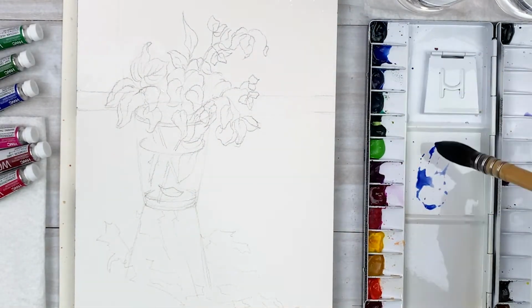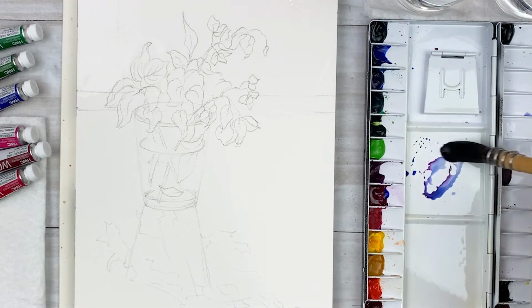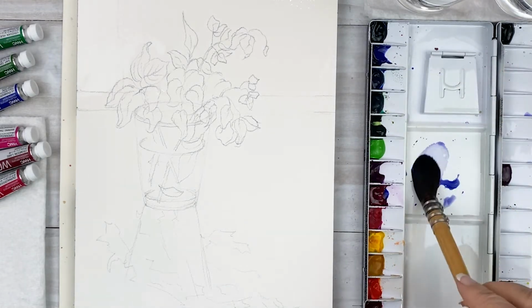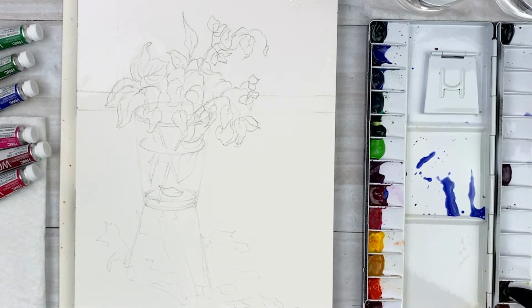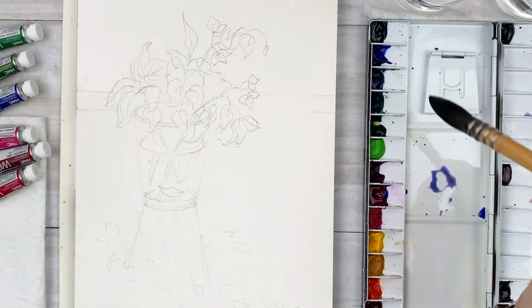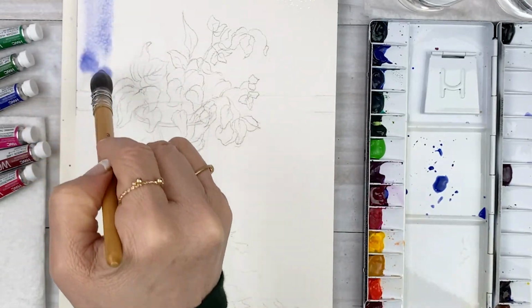For the background color, we mix ultramarine and some magenta and a little bit of burnt umber. Apply it over the whole window area.